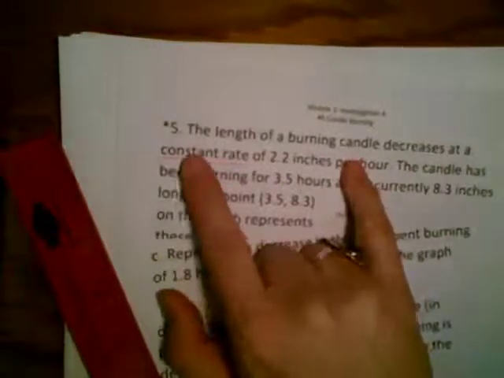As we continue with the burning candle problem number 5 from Module 2 Investigation 4. And in the last video we had completed Part C, and we were able to represent a decrease in time spent burning of 1.8 hours on the graph. And we'll get back to that graph in a minute.